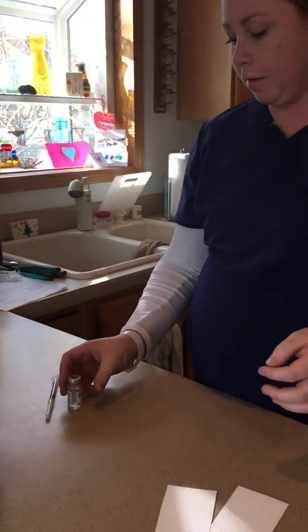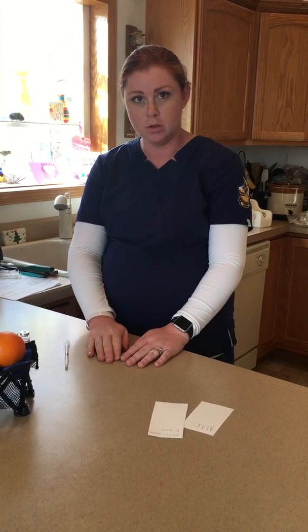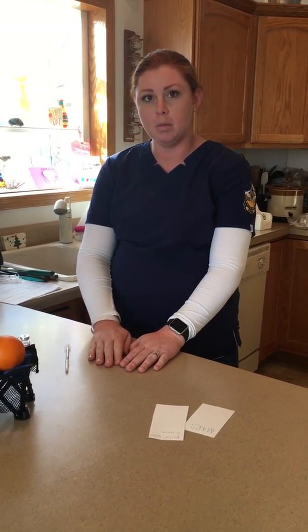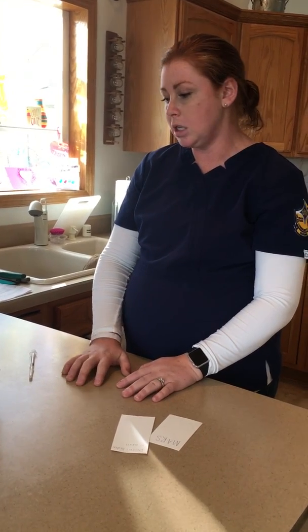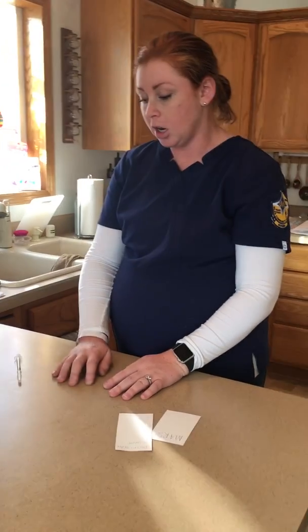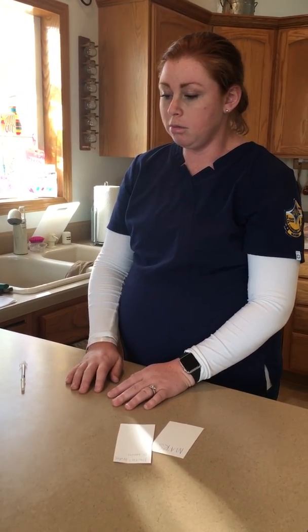After I get everything drawn up and ready to go, I can go back into my patient room and identify my patient with 2 identifiers, asking them their name and date of birth, and then verifying that with their medication record and their wristband. So I have the right patient. I'm going to explain the kind of test we're doing today. It's a TB test. I'm basically going to inject this medication right underneath the surface of your skin, and we're going to need to see you back in 48 hours to assess your reaction to this test.